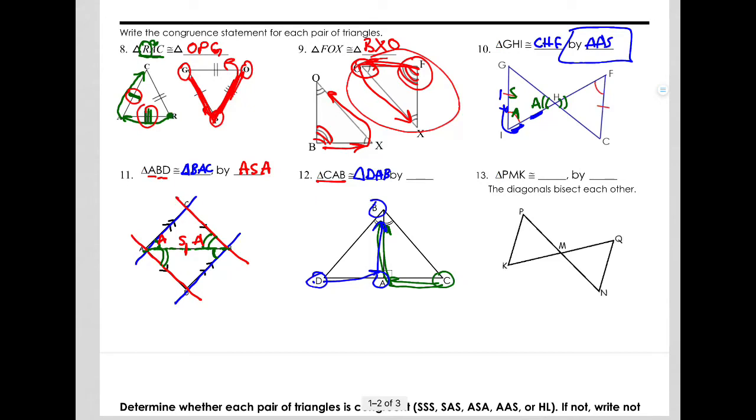Alright, and then what is it by? Well, let's look what we have. We have a right angle. Remember, just because you have a right angle doesn't mean you have a hypotenuse leg. Hypotenuse leg would have to be, okay, I have that side marked, which you don't. No marking there, so you don't have hypotenuse leg right away. And you'd have to have some other leg marked. So you don't have hypotenuse marked, so it ain't hypotenuse leg.